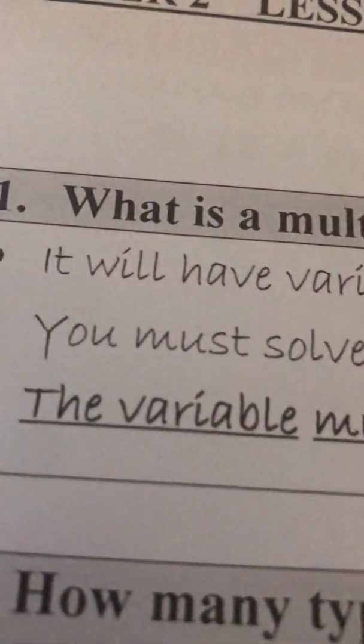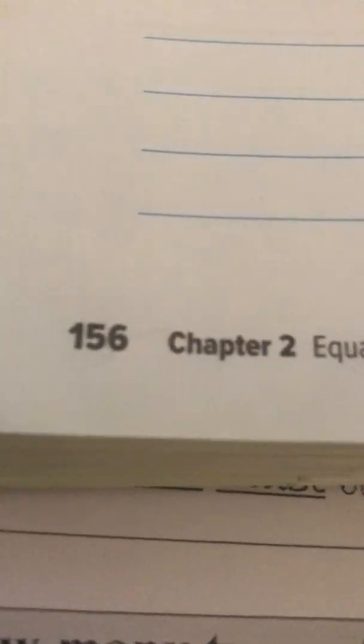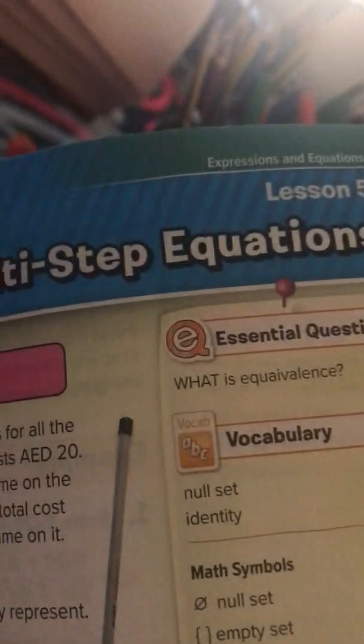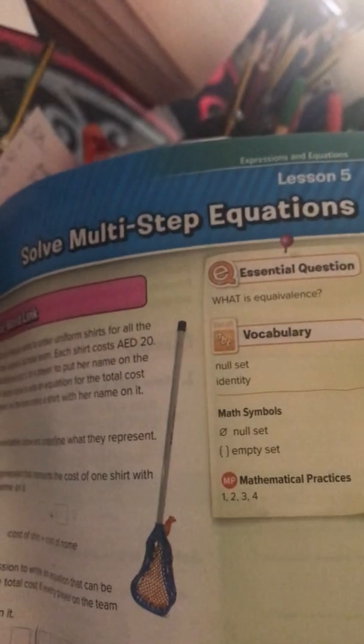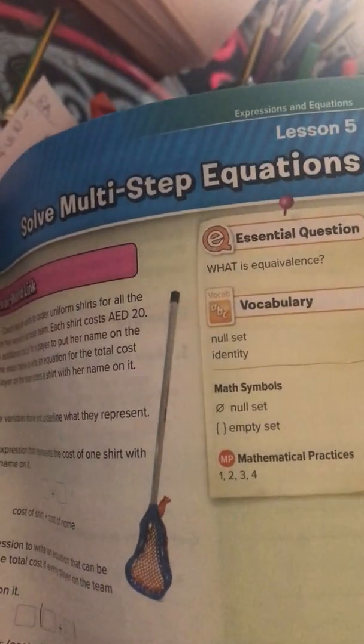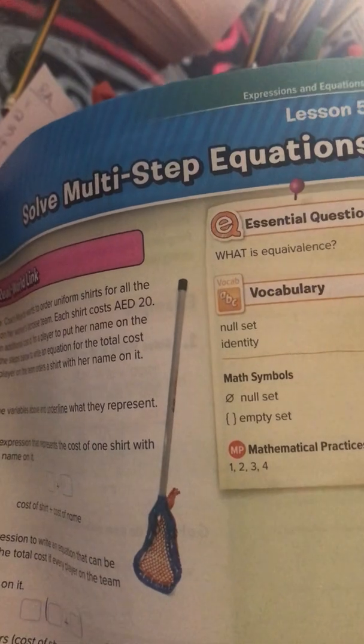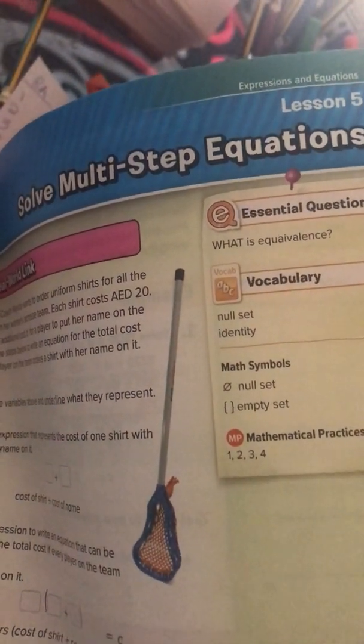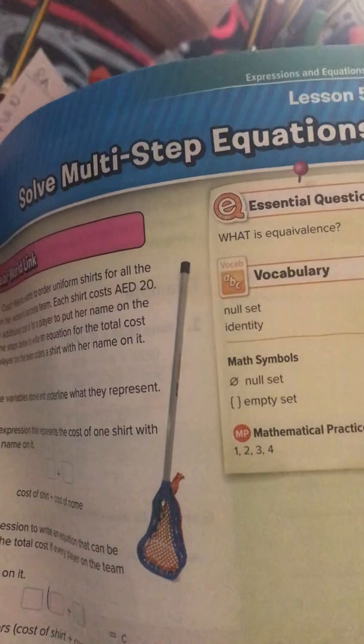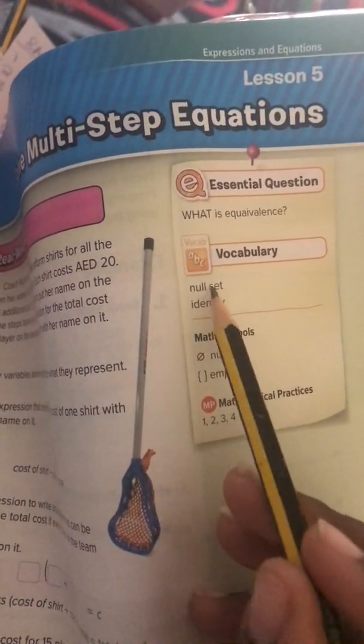Okay, grade 8. We are now doing, what are we doing? We are doing lesson 5. You see there? Lesson 5. Solve multi-step equations. Okay? And you have new vocabulary. You must know what null set means. You must know how it looks. Okay? You must understand these symbols right here. You must know how to use these words when you're explaining.